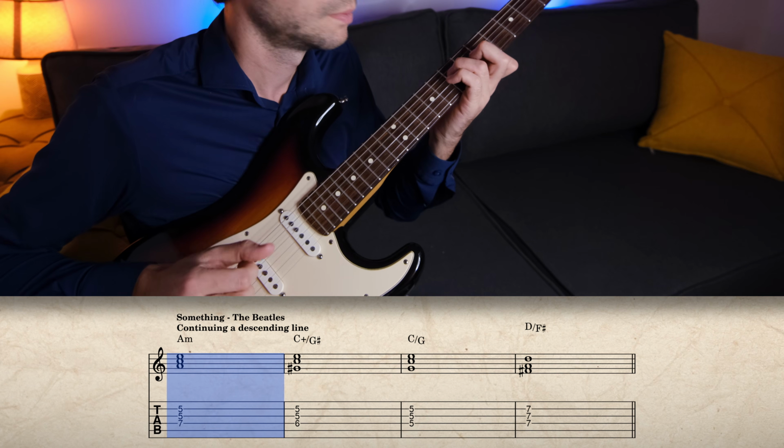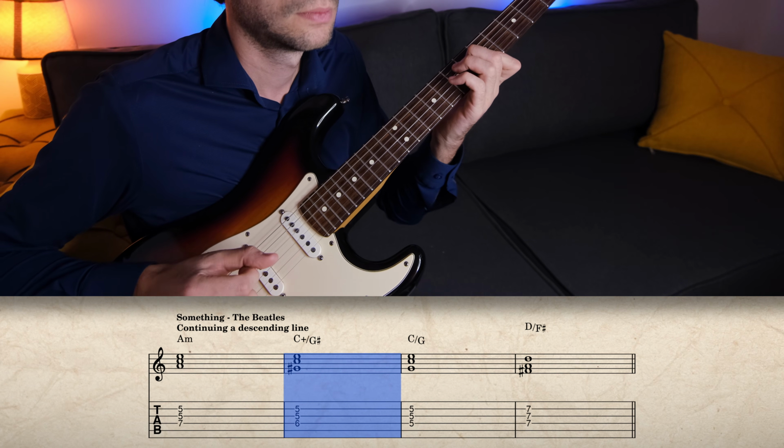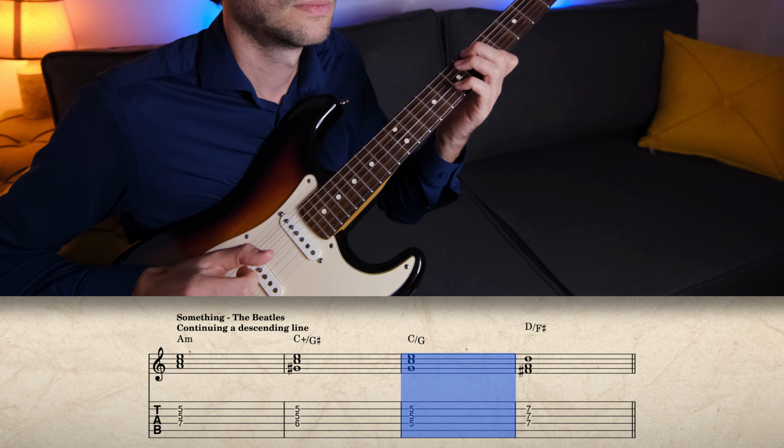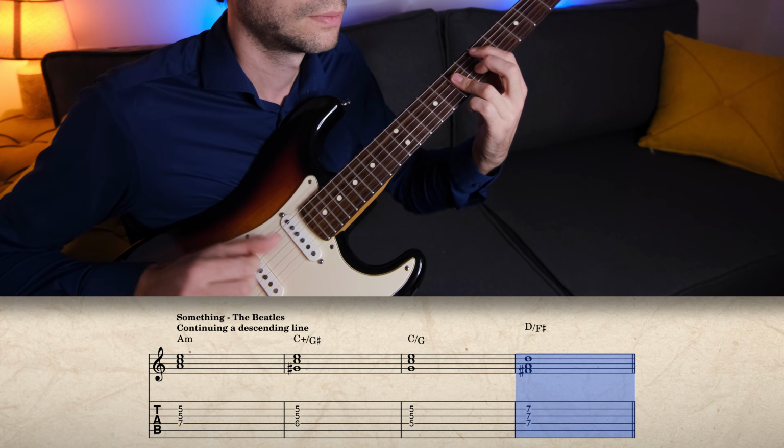If you look at the refrain from Something by the Beatles, we have this beautiful downward figure. You don't have to play the whole descending line, you can just switch back and forth, lowering the bass note half a step down and then going back half a step up. Check it out, it sounds quite dark.